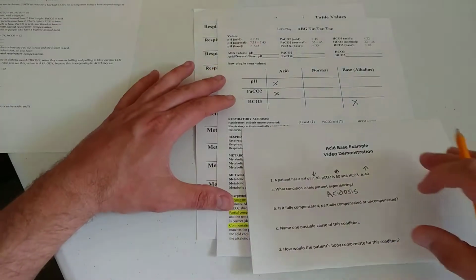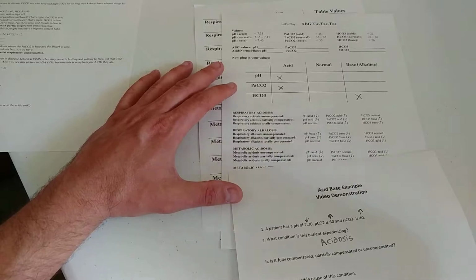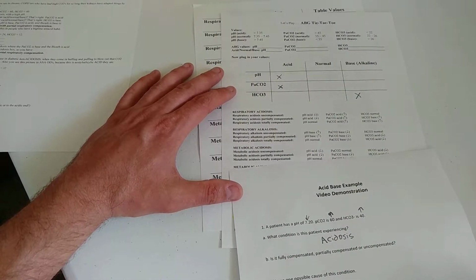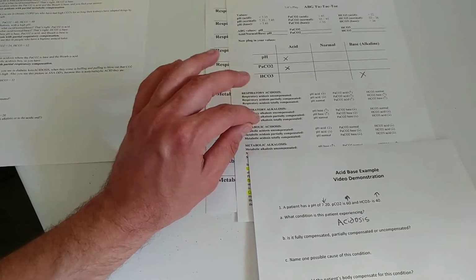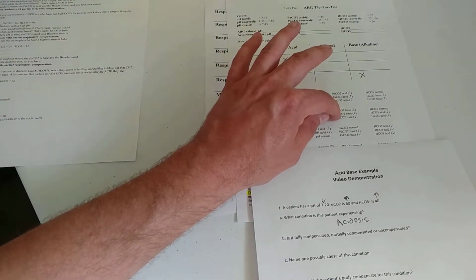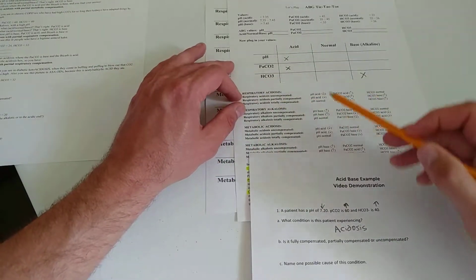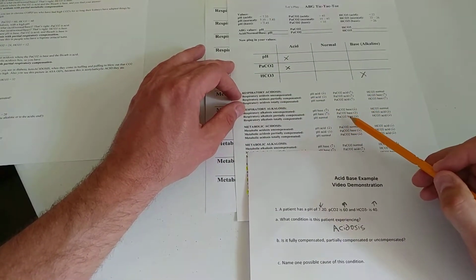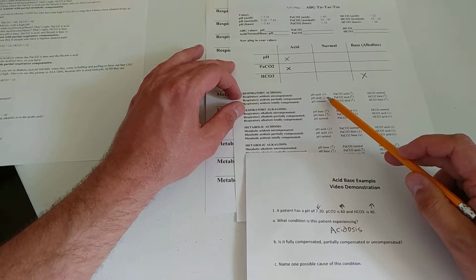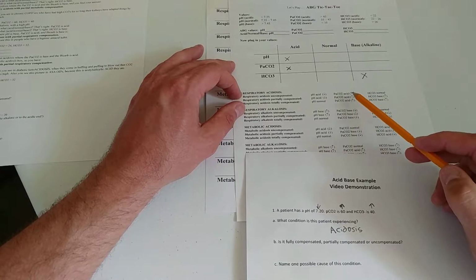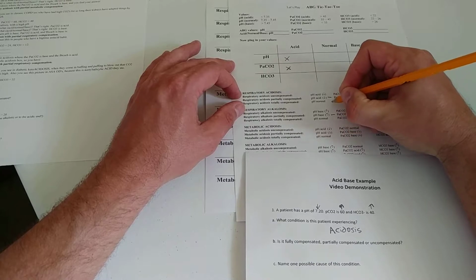Now we need to determine whether it's respiratory in nature or metabolic in nature. The way you can do this is to correlate your pH and your CO2 values. If you notice here, with respiratory, our pH is an up and our CO2 is a down, or our pH is a down and our CO2 is an up. So they're opposite. These two are opposite.